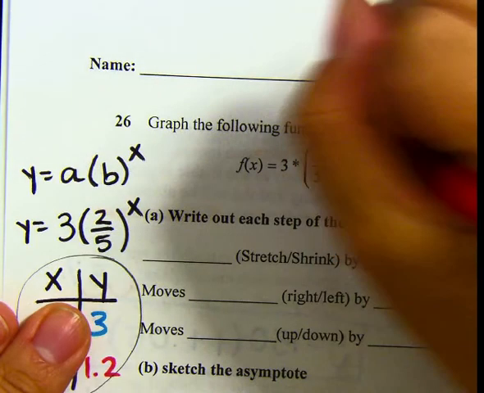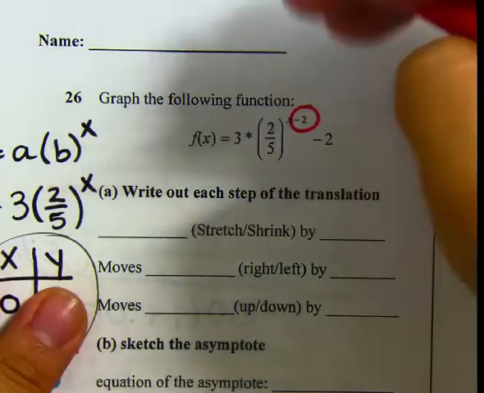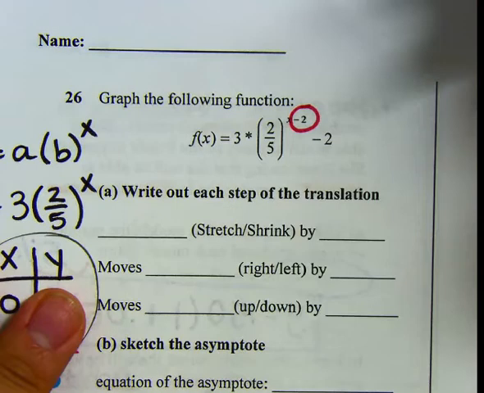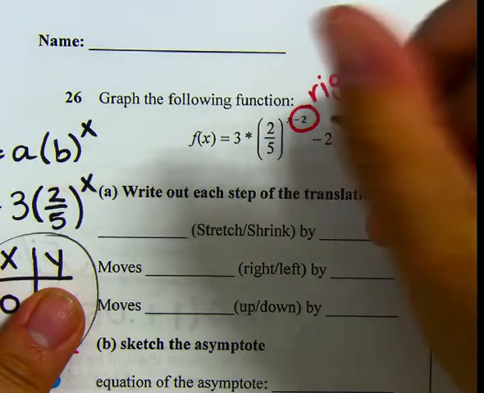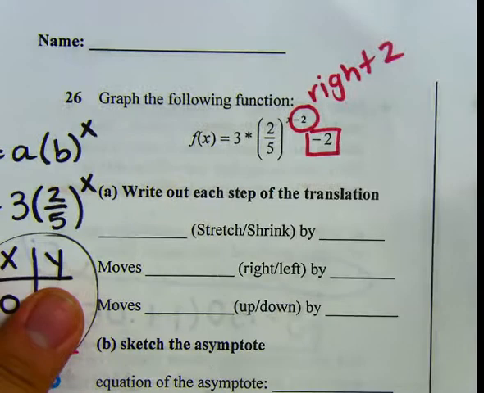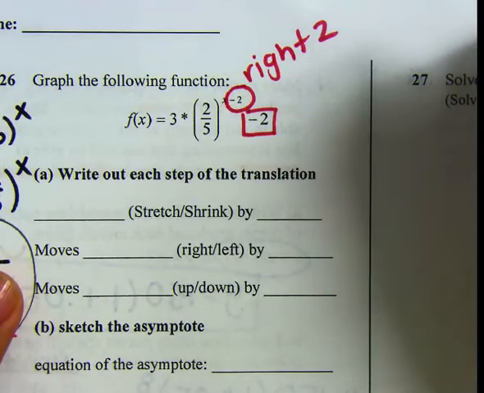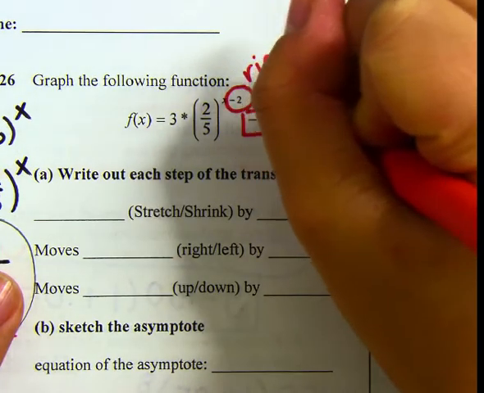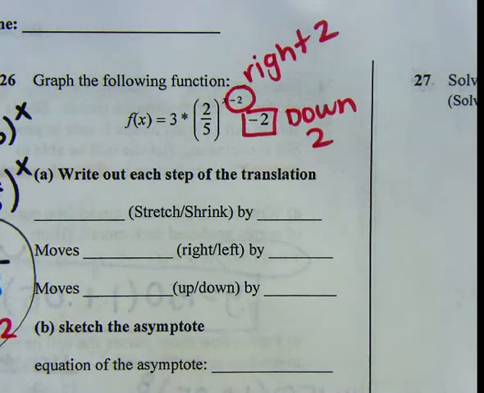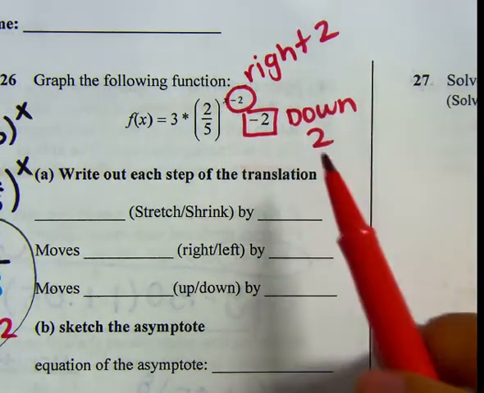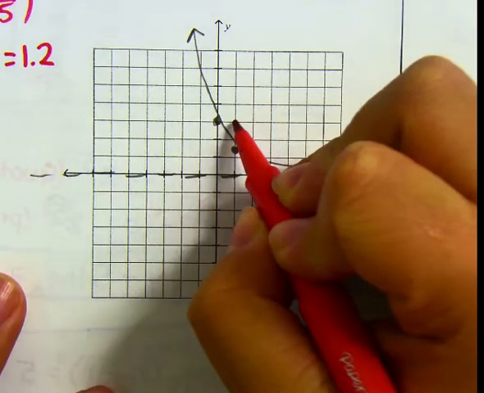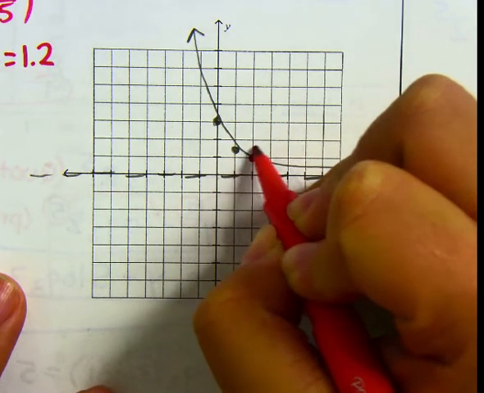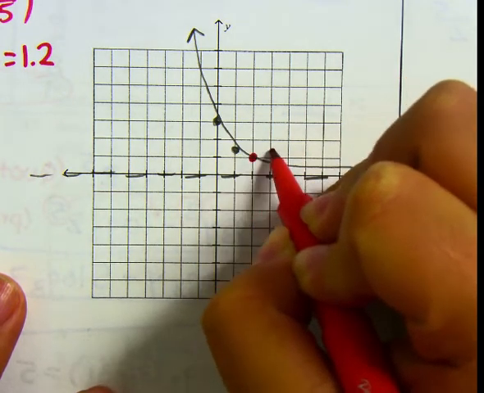This -2 here, that is your h value. It's always the opposite. So instead of left 2, we go right 2. This -2 here is my k value, so that goes up and down, so we say this one goes down 2. So then you take your 2 points that we graphed with pencil and shift them right 2, down 2, right 2, and down 2. So right 2, down 2, right 2, down 2.